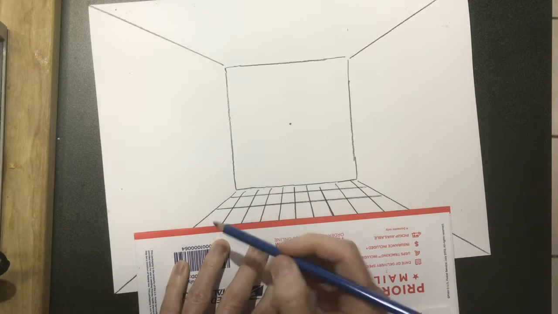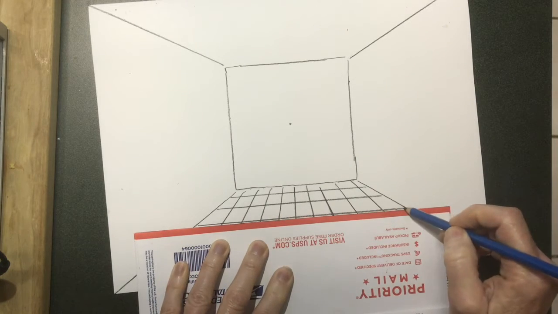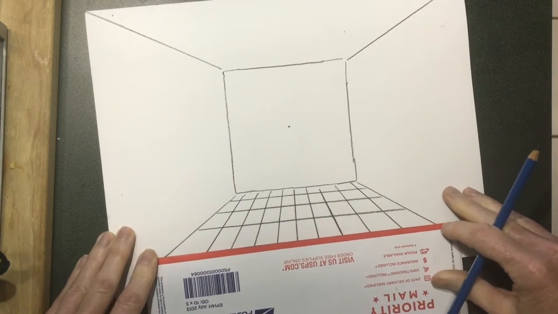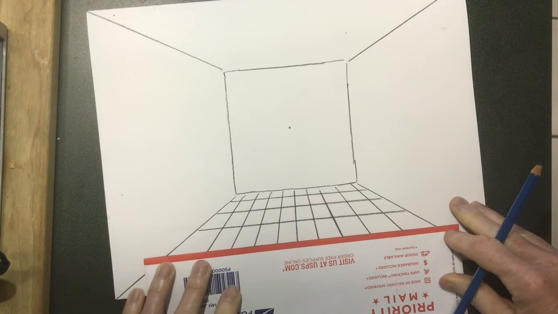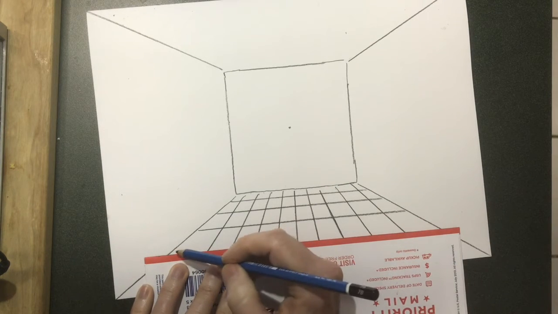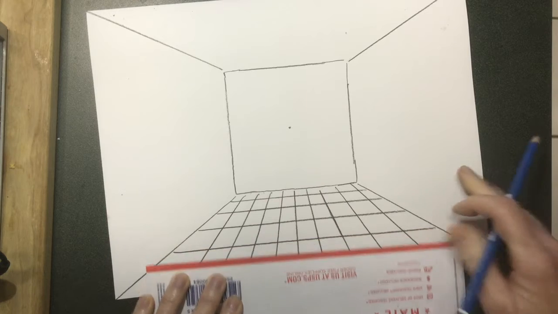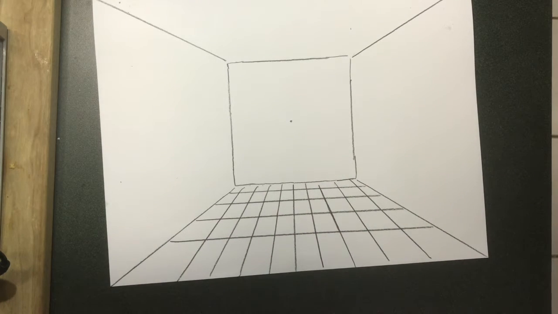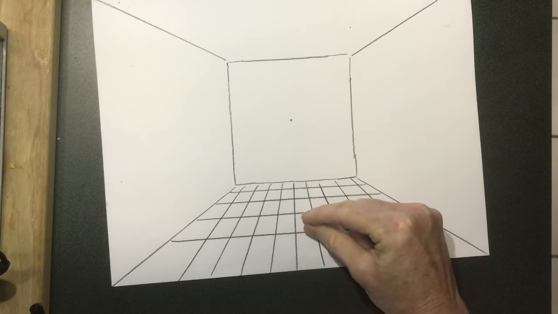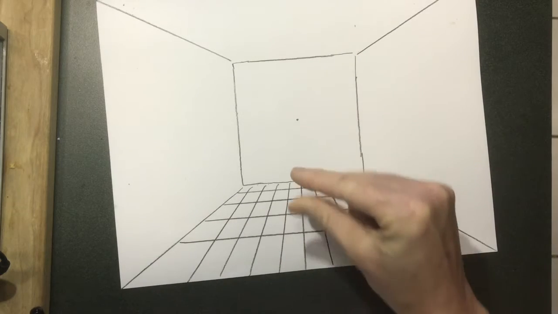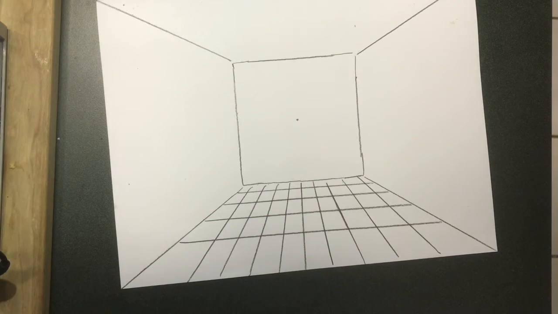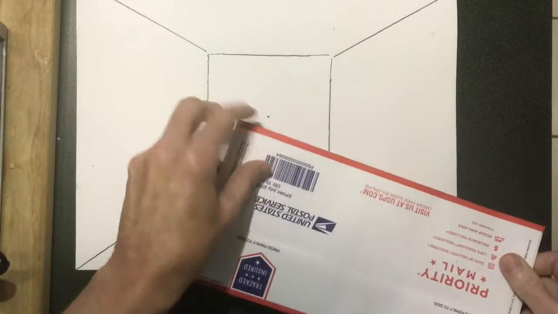Each time I draw the next one, I want my space or my tile to become a little bit larger. This also creates an illusion. The larger tiles should be closer to us. See the really big ones at the bottom? Big, medium, small, tiny baby. They get smaller and smaller the farther back I go, and that is part of the illusion.